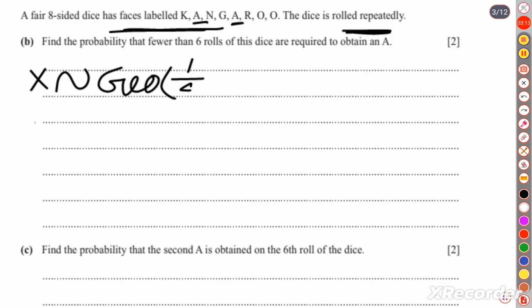So 1 over 4 is the probability of obtaining an A. That means P is 1 over 4, whereas Q, the probability of not obtaining an A, is 3 over 4.